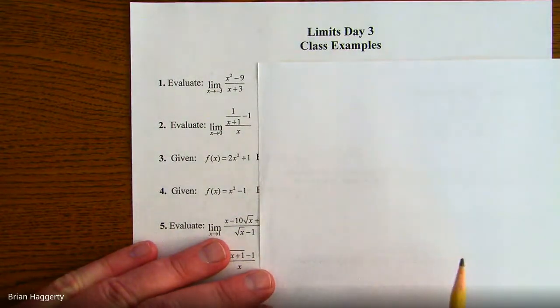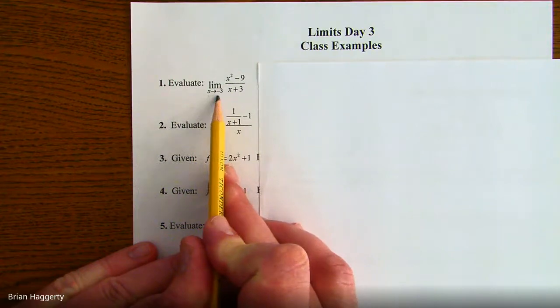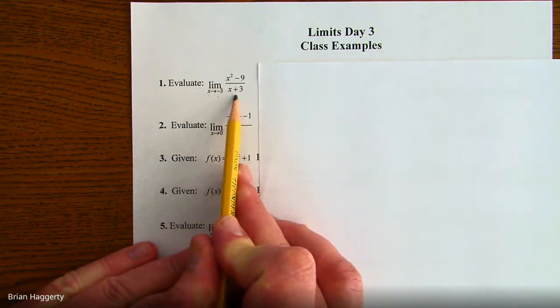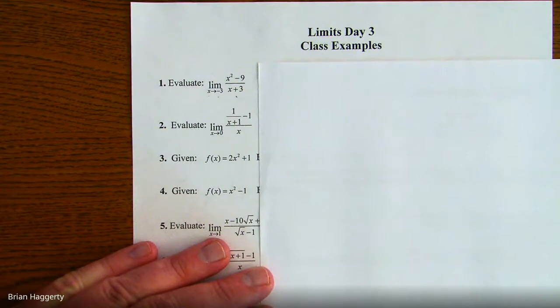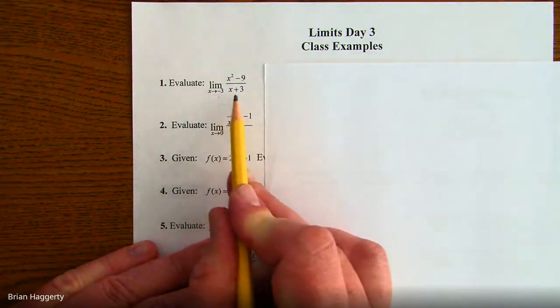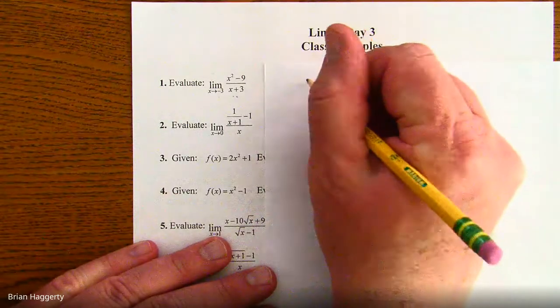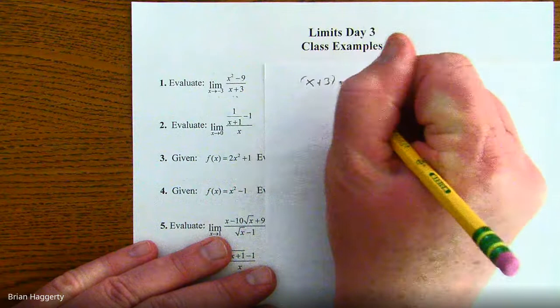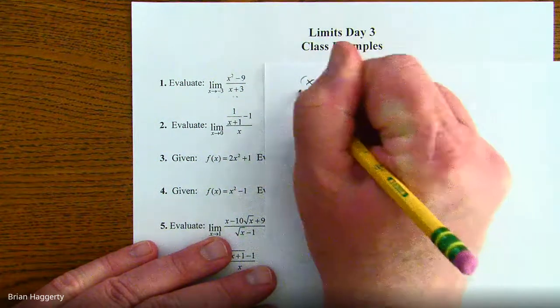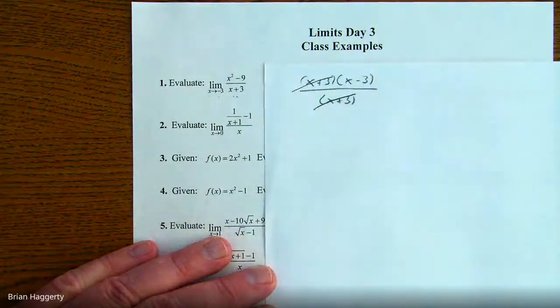So the value of interest here is what happens as x approaches -3. We know that -3 causes the bottom of the fraction to be 0. And we know from all the graphing stuff we did with rational expressions that there's only one of two things going on at -3. It's either going to be a hole or a vertical asymptote. To determine which, we'll factor the top. The x plus 3's cancel.